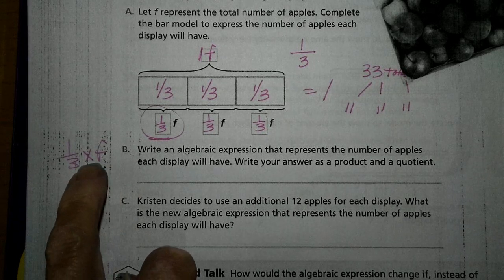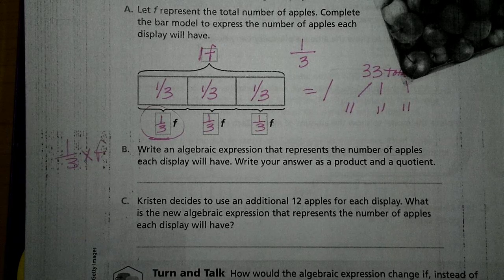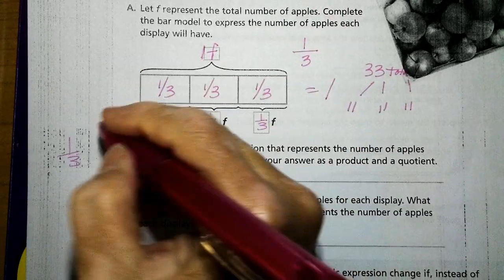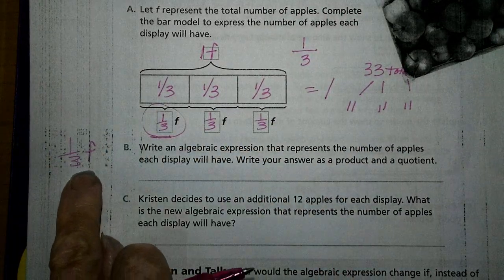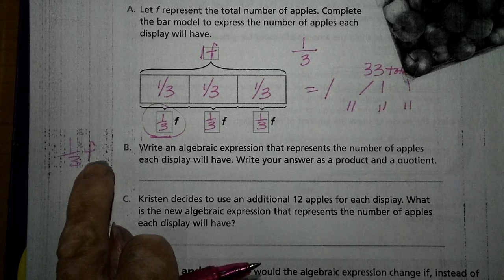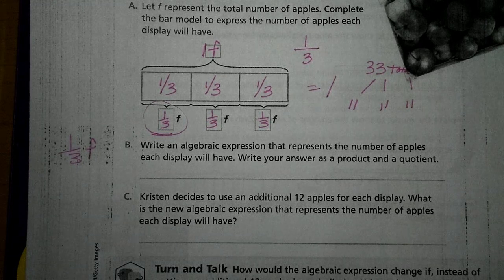If I put an X for multiplication, it looks like a variable. So in algebra, anytime you have a number or the coefficient next to the letter, the variable, it means to multiply. So we are no longer going to write X's for multiplication.